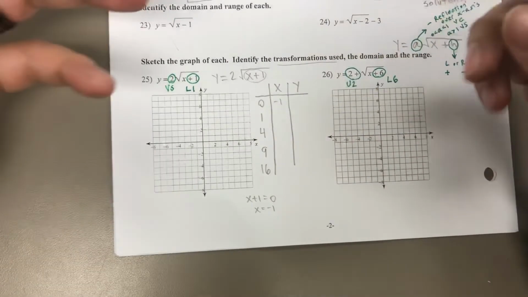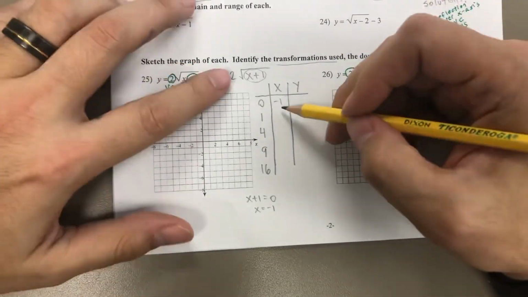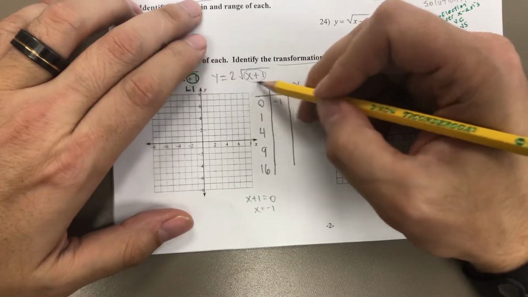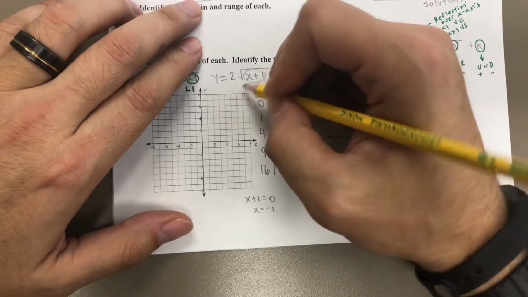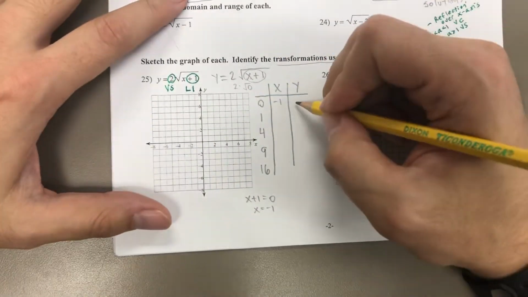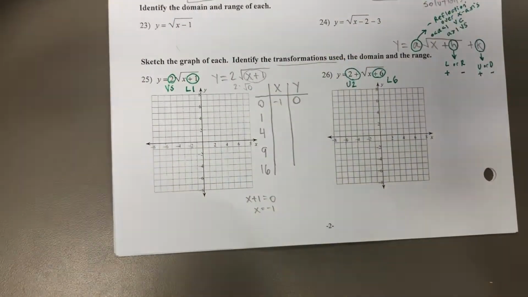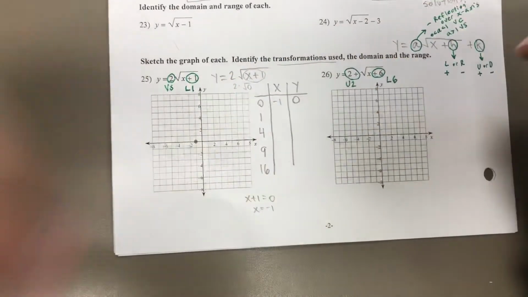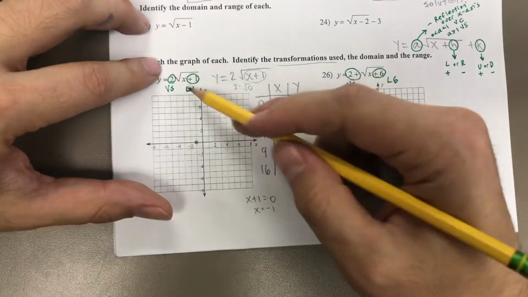All right, so just this one little change, watch what happens. So we plug in -1. -1 plus 1 is 0. And this just becomes the square root of 0. So 2 times the square root of 0. And the square root of 0 is 0. 2 times 0 is 0. So my y value is 0. That gives me a coordinate that I can work with: -1, 0, right there.